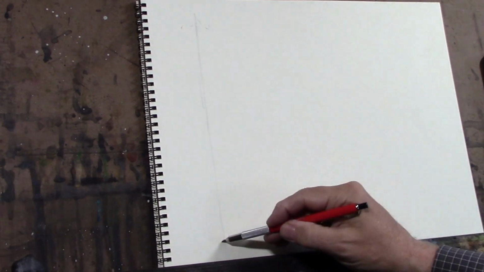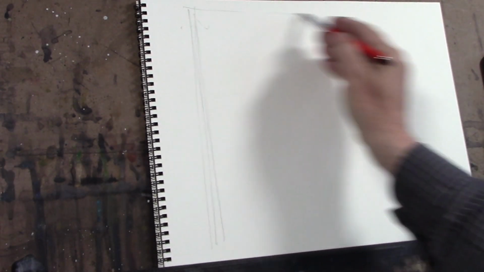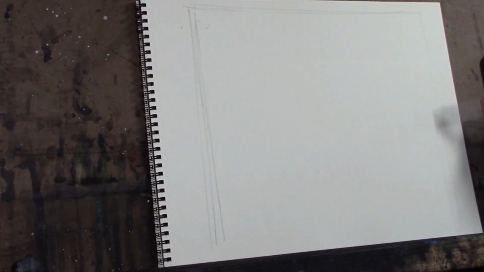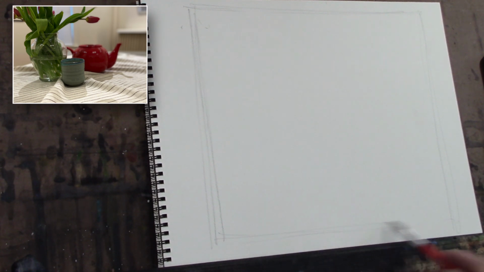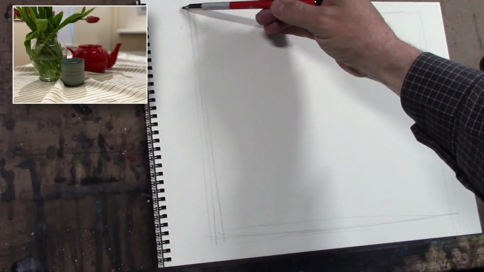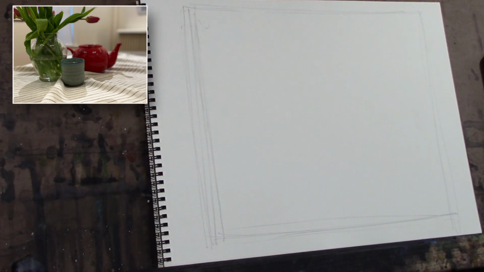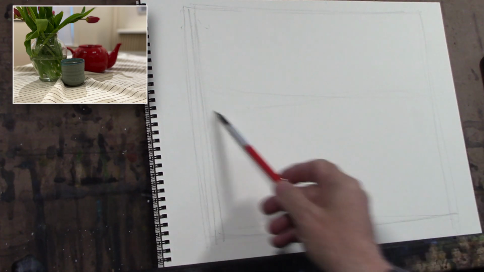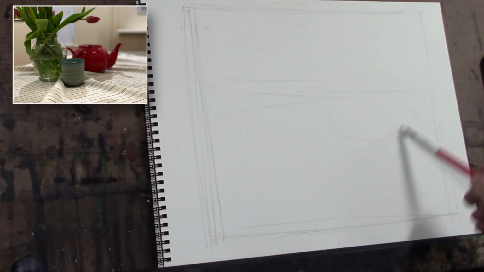I'm drawing a little bit more of a square version, so I'm making a little border that allows me to do that. And then I'll start to place the objects by shape.